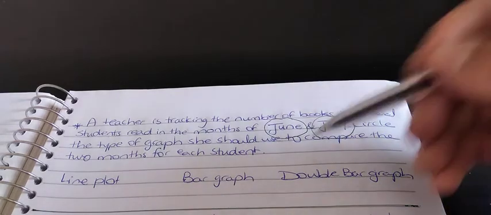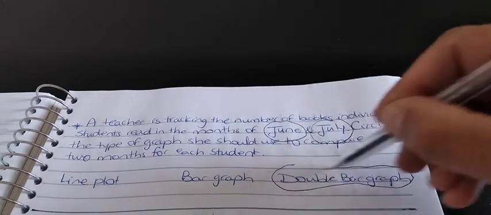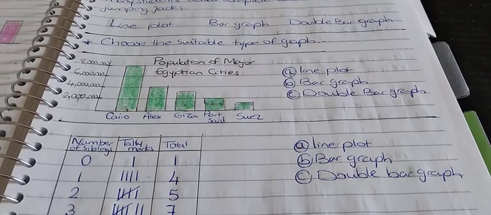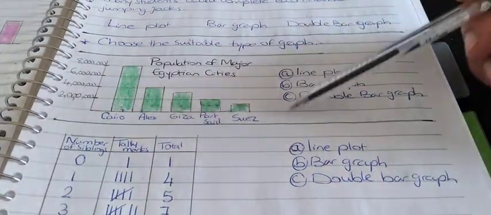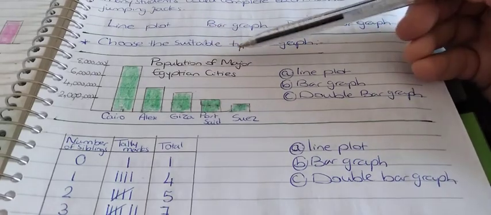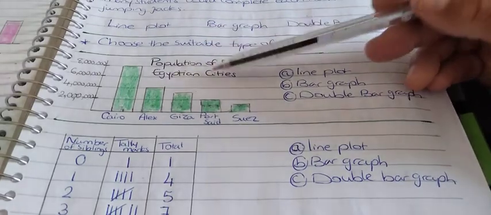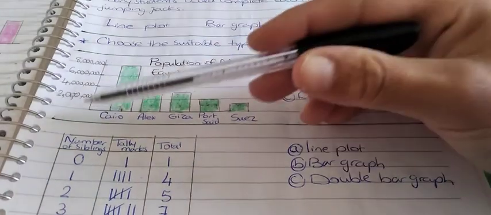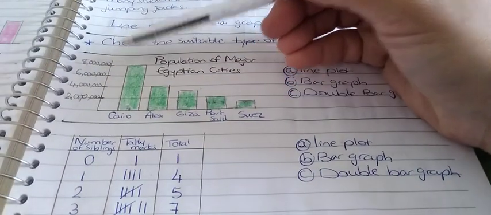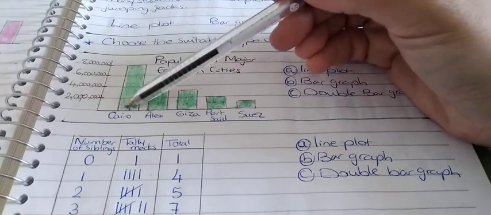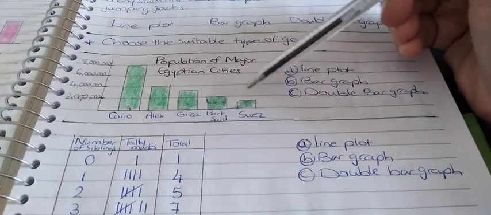Yes, double bar graph. Choose the suitable type of graph. Here we have a graph. Its title is Population of Major Cities, major Egyptian cities. And here we have the numbers in millions: 2 million, 4 million, 6 million, and 8 million. And then we have the cities: Cairo, Alex, Giza, Port Said, and Sousse.